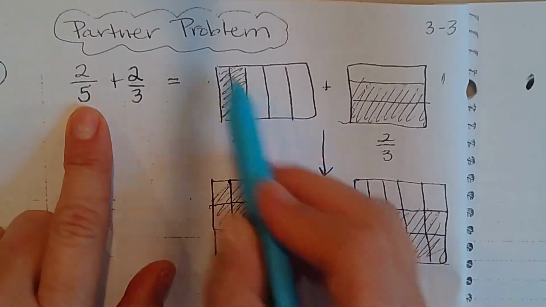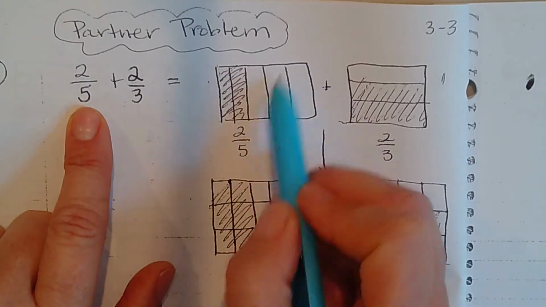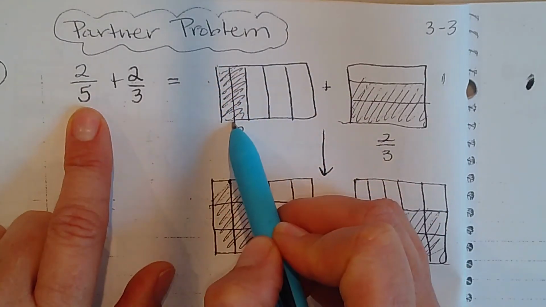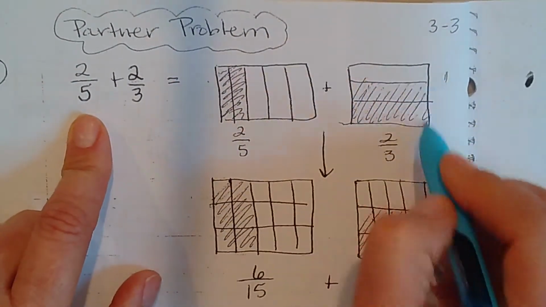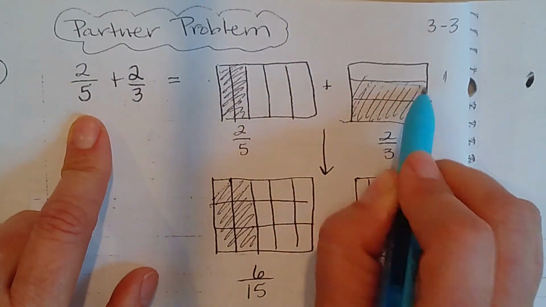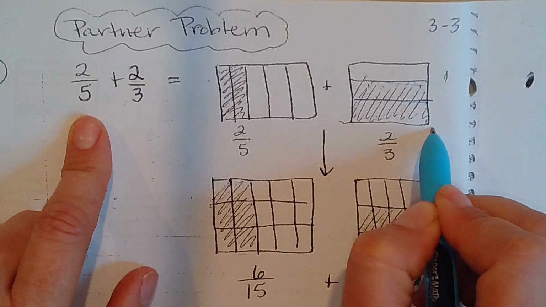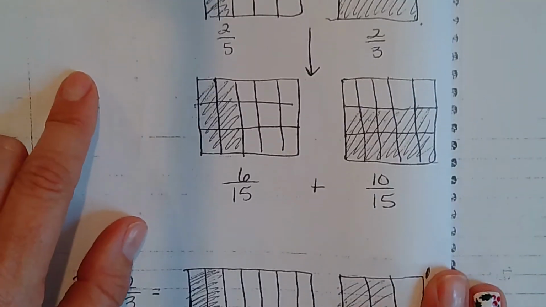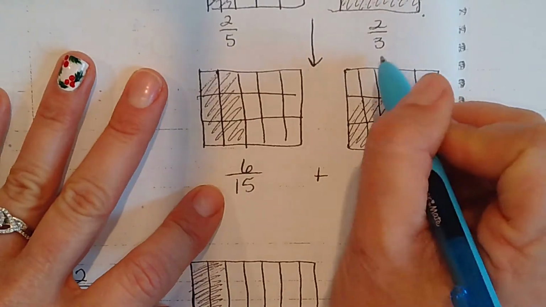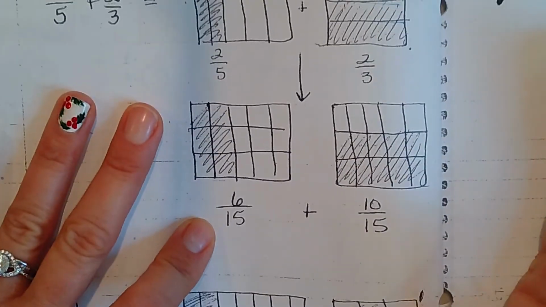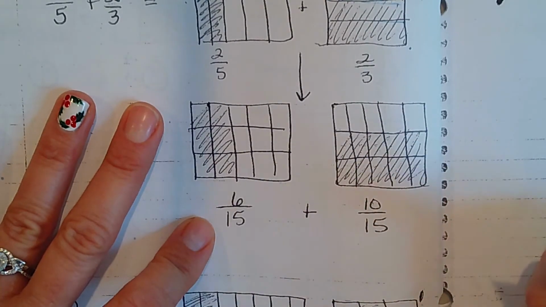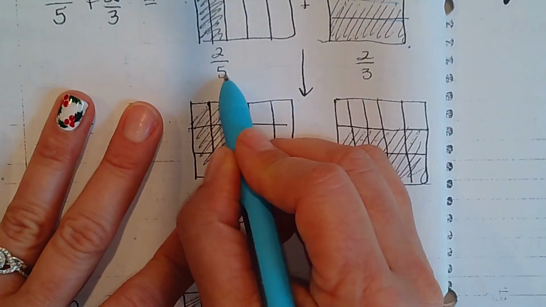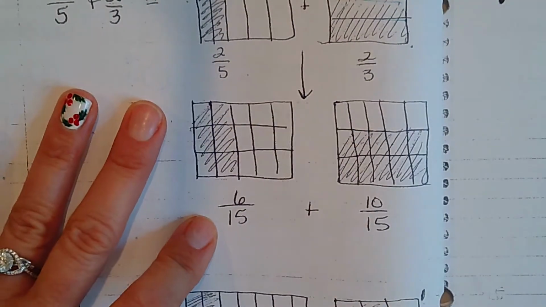Here is 2/5. So I started with 2. I divided into 5 equal pieces, and I have 2 of the pieces shaded. Then I come over here and add, I have my other box, and I have 2/3. I have it cut into thirds, and 2 of them are shaded. Now, what did I do? I know I have to create like units. So what factor do they have in common? How can I multiply this in order to have like units? Well, I know that 5 times 3 is 15, and 3 times 5 is 15.